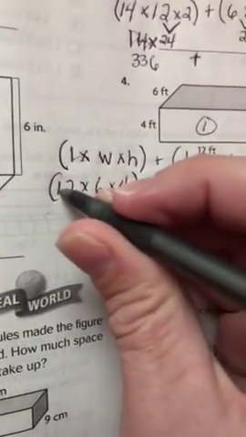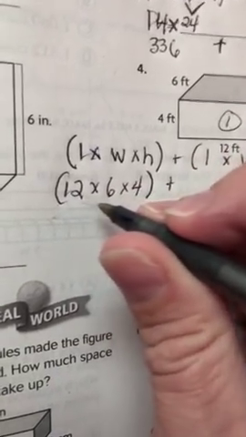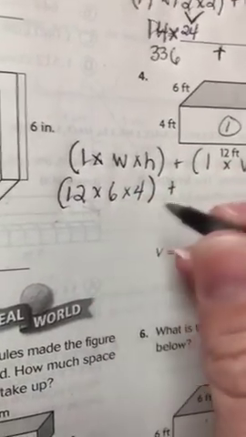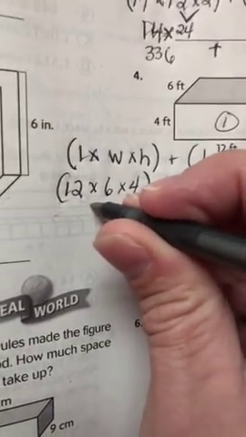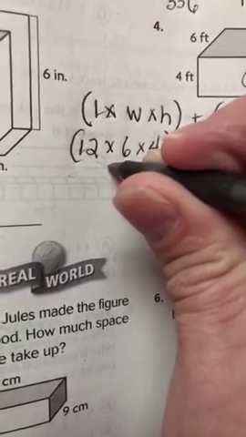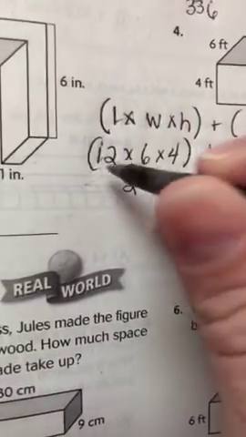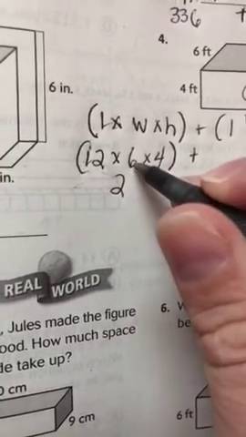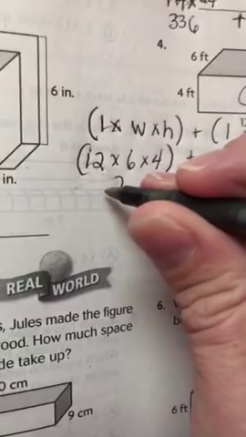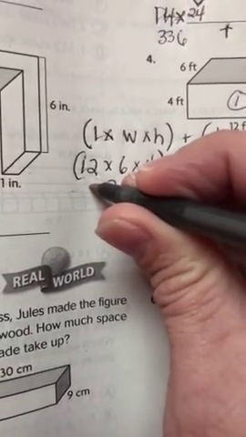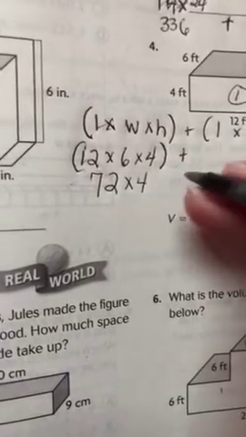So anyways, 12 times 6 is what I'll multiply together first. But again, it doesn't matter the order as long as your multiplication is correct. So 2 times 6 is 12. So I'm going to drop down my 2 and regroup my 1. 6 times 1 is 6, plus 1 more is 7. And now I'm going to do 72 times 4.